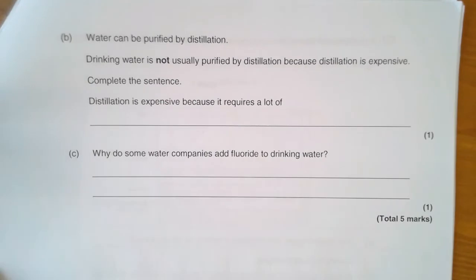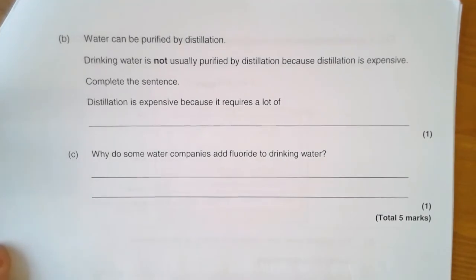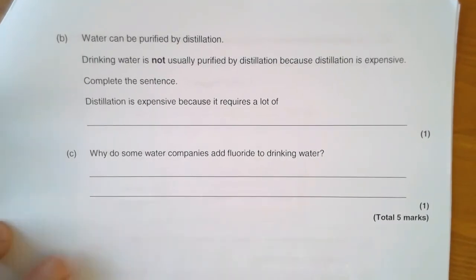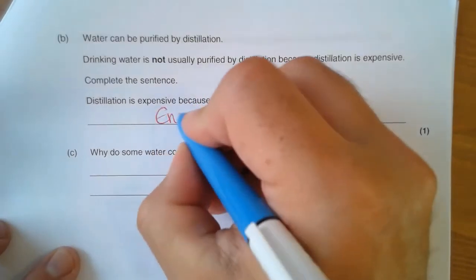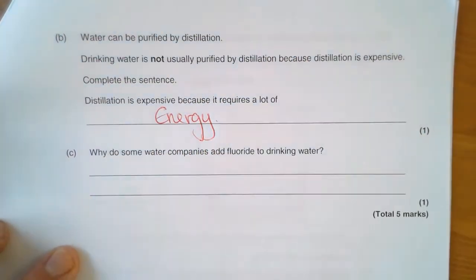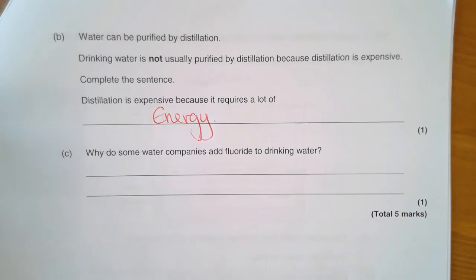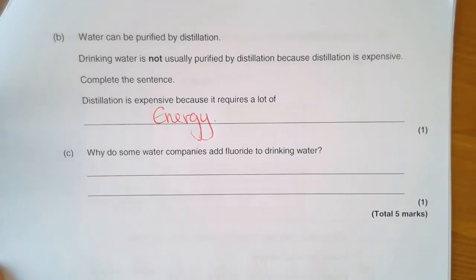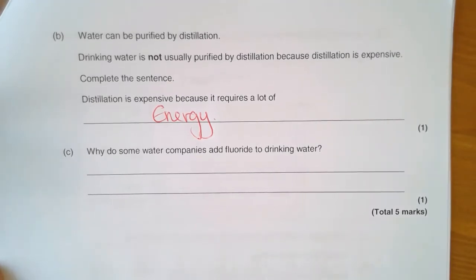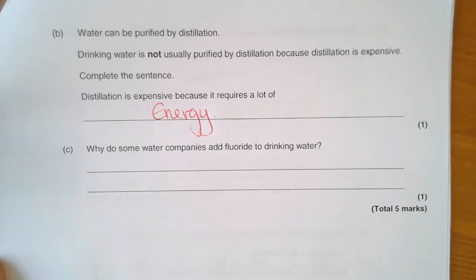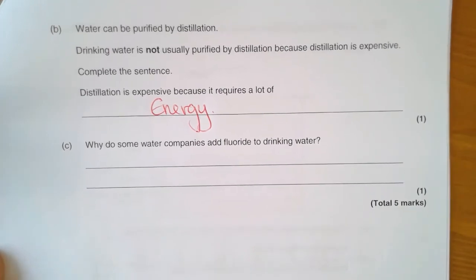We can purify water like that, but it's expensive. And the reason it's expensive is because it requires lots and lots of energy. So we have to heat the water till it boils and then let it condense again. So obviously we're heating it from room temperature, around 15, 20, 23 degrees, all the way up to 100, so lots of energy.